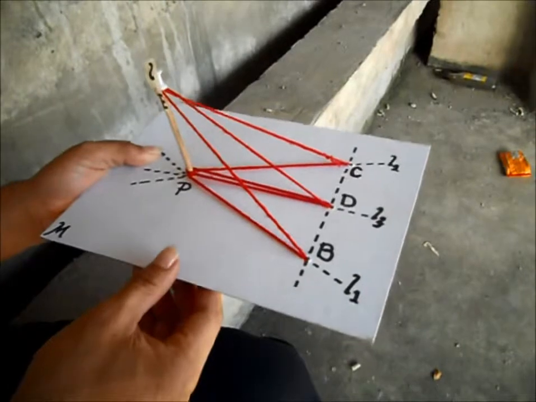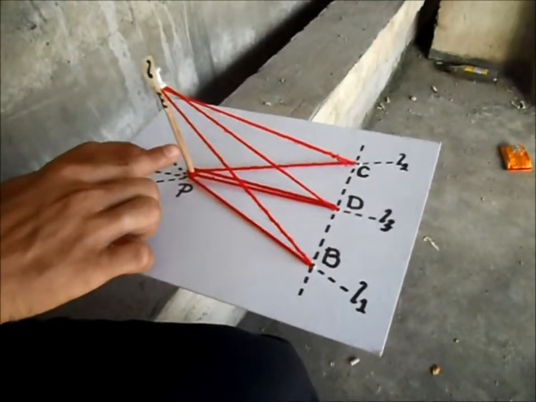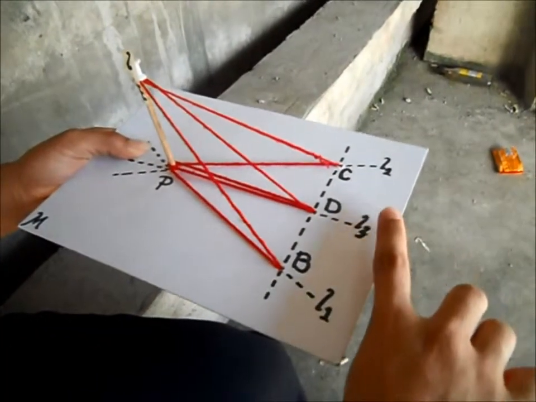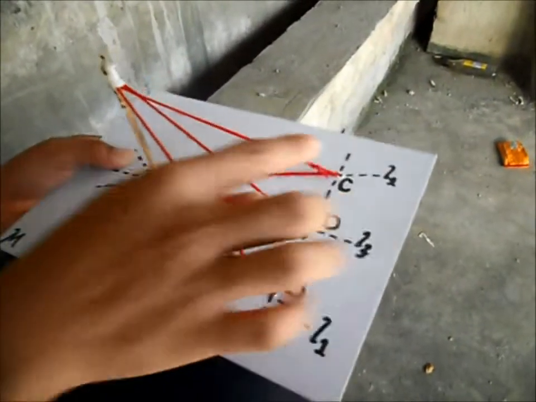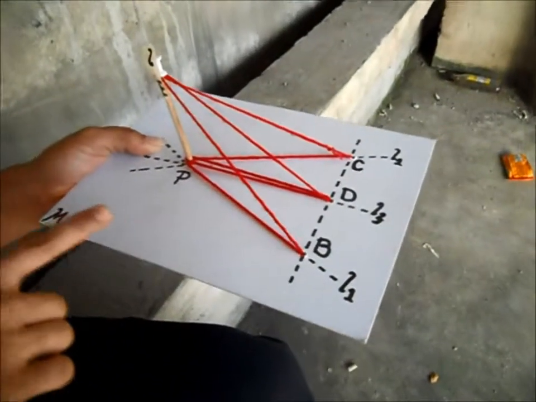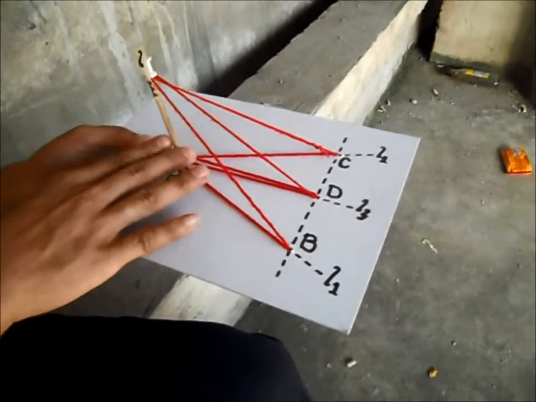Then by definition, this line is perpendicular to line 1 and line 2. If line 1 and line 2 are on the plane M, then plane M is perpendicular to this line.